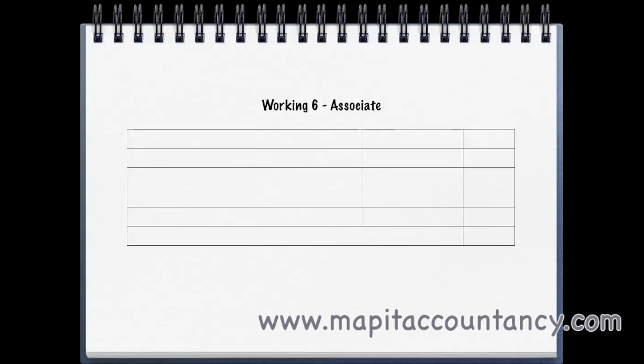So what we'll do here is bring in the statement of financial position value for the associate. Within that then we'll be able to get the amount that we need to take to working 5 for our retained earnings. So first of all, the investment in the associate was 10,000. Remember, the amount on the statement of financial position for an associate is the investment in the associate plus any share of post-acquisition profit less any impairment in the associate.